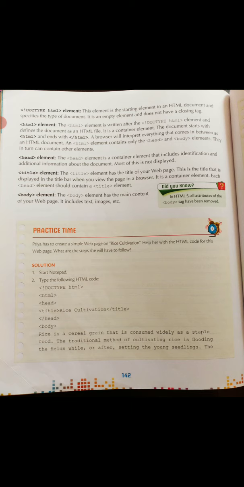In the structure we have the doctype, HTML element, head element, title element and body element. These five make the structure, the framework of your HTML element.